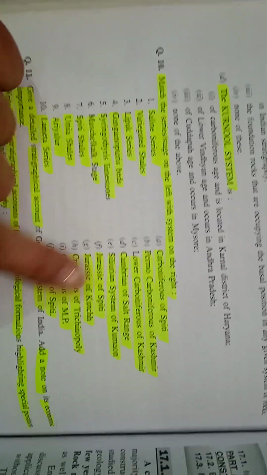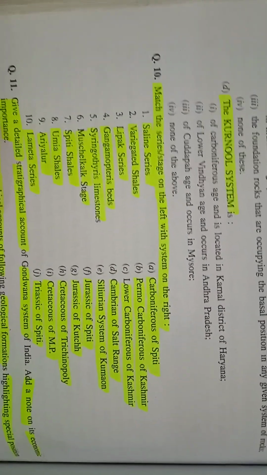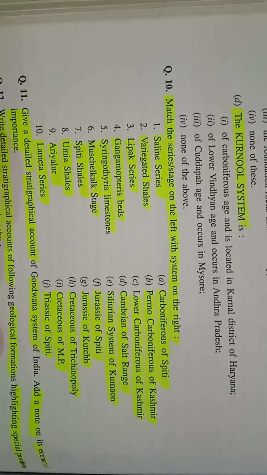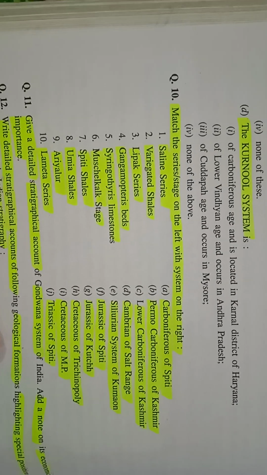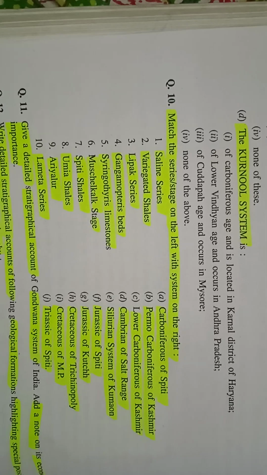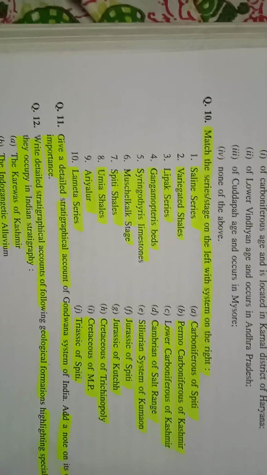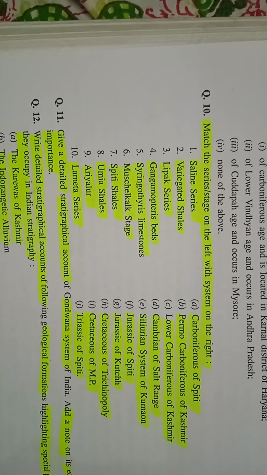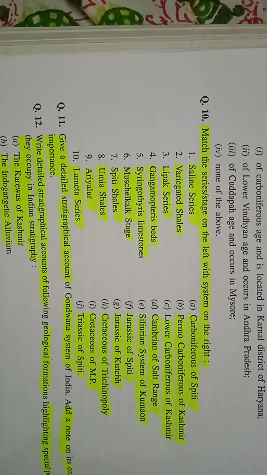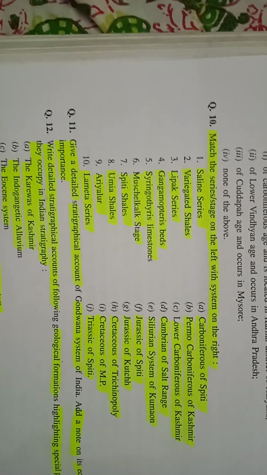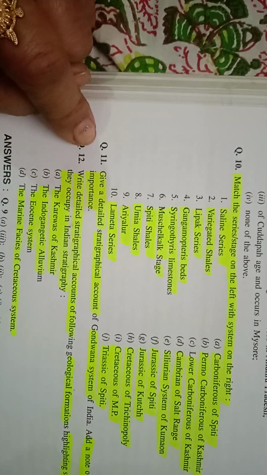So we match these: Carboniferous of Spiti, Permo-Carboniferous of Kashmir, Lower Carboniferous of Kashmir, Cambrian of Salt Range, Silurian system of Kumaon, Jurassic of Spiti, Jurassic of Kutch, Cretaceous of Trichinopoly, Cretaceous of MP, Triassic of Spiti.